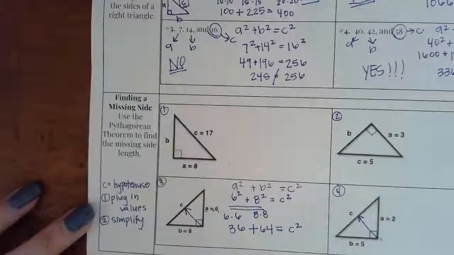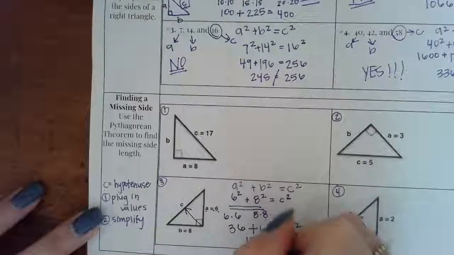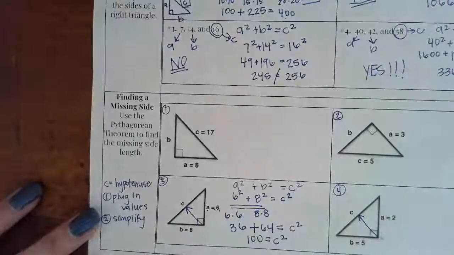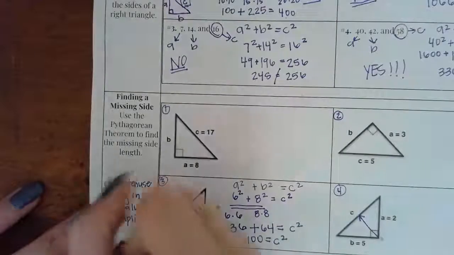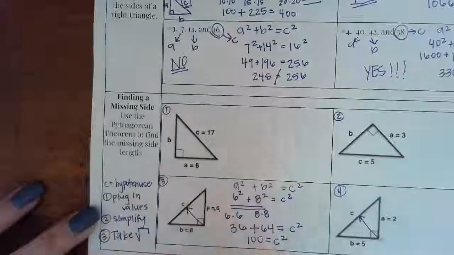Have we simplified completely? No, we haven't. So we need to combine together 36 plus 64, which you can put in your calculator, and you are going to get 100. So 100 equals c squared. Now our third step is to take the square root.